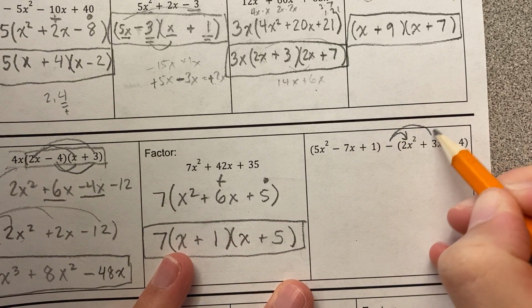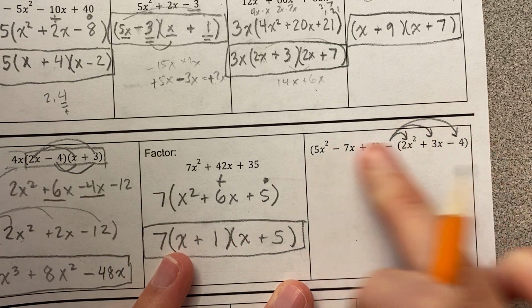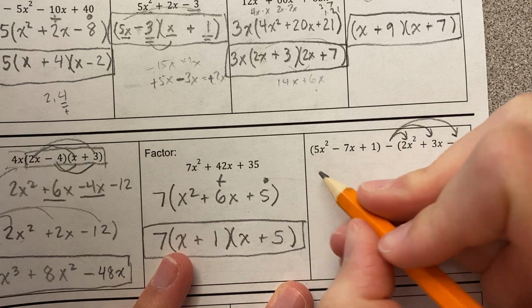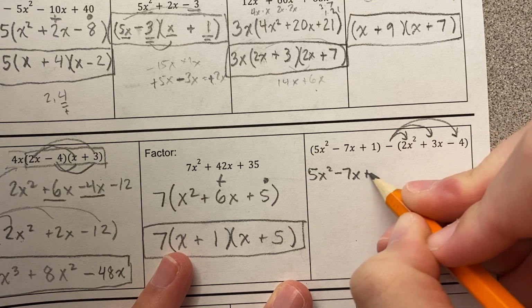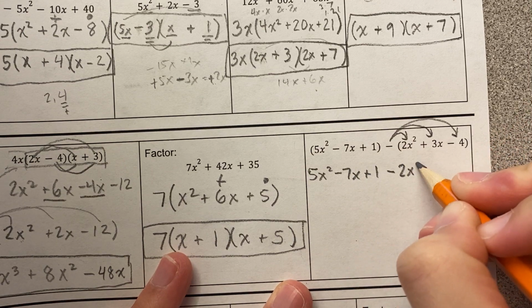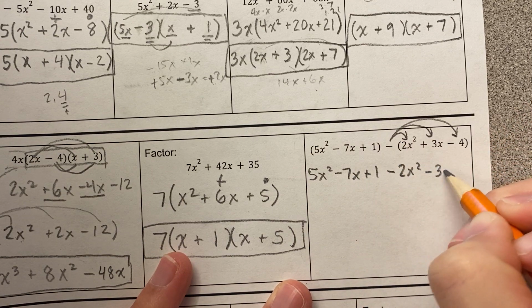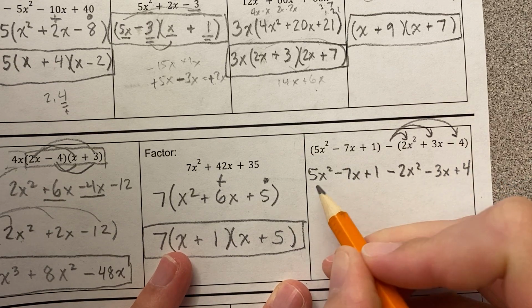So I'm first going to distribute the negative. This should not be one step on your scrap paper for the test, right? You should be first taking this step. I know it seems like extra work, but it's going to prevent mistakes, right? This is negative 2x squared. This is negative 3x. This is positive 4. Now let's combine.